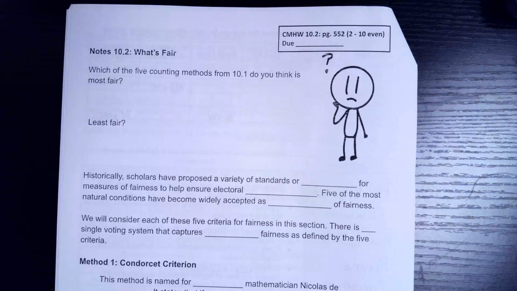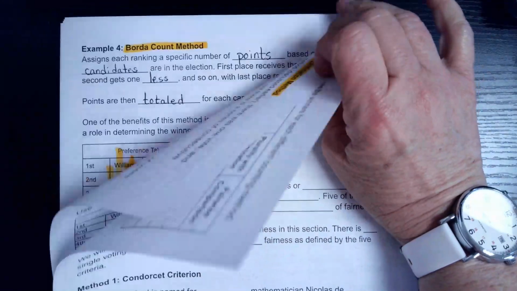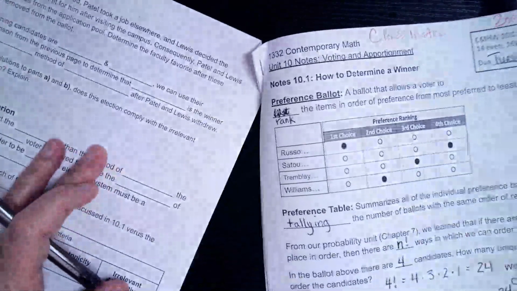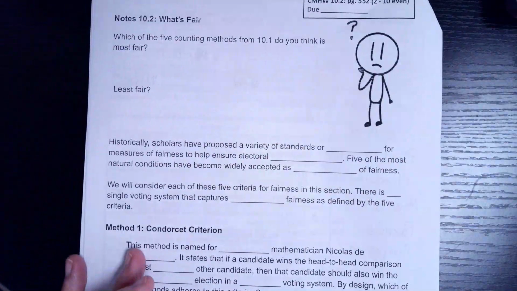All right, so we'll start in on 10.2. The title of this is What's Fair? So what were we learning about in 10.1? That was just different voting methods, right? Okay, how to determine a winner, voting methods. Now we've got to figure out, well, what's fair?